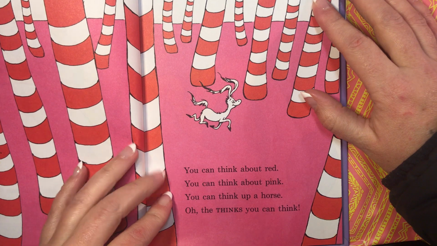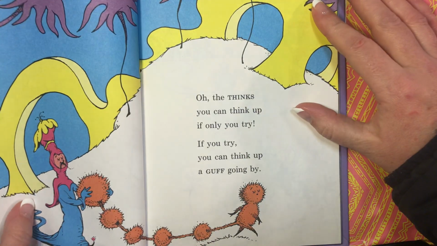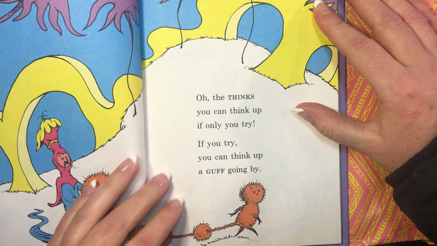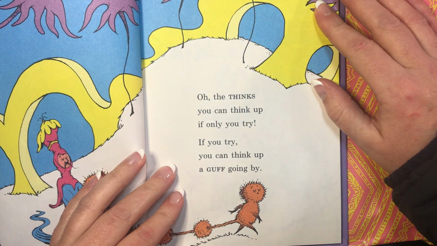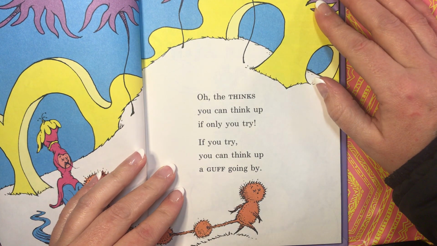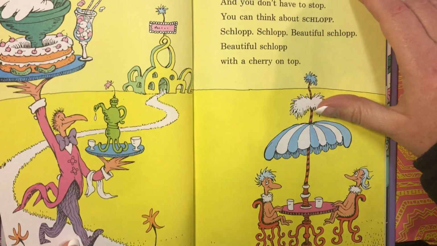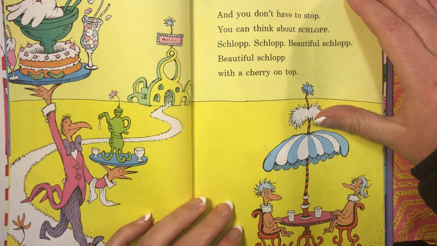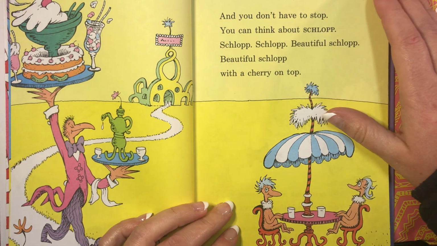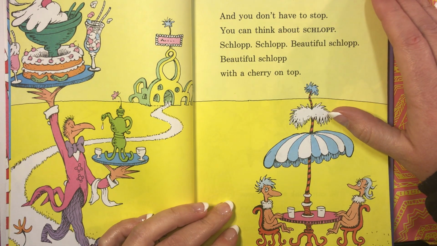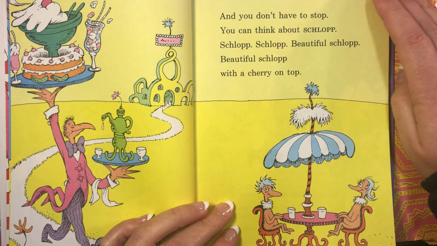Oh, the thinks you can think up if only you try. If you try, you can think up a guff going by. And you don't have to stop. You can think about schlop. Schlop, schlop, beautiful schlop with a cherry on top.